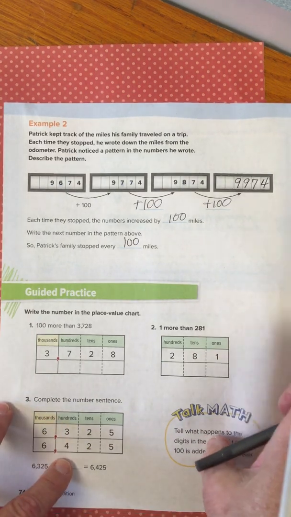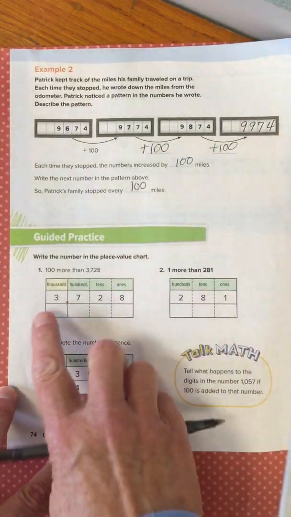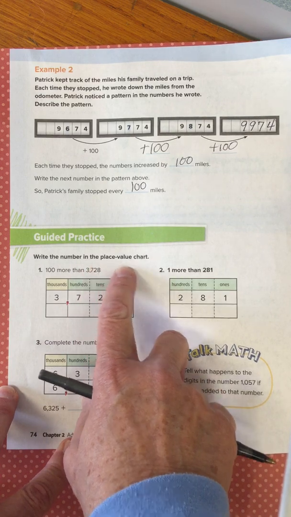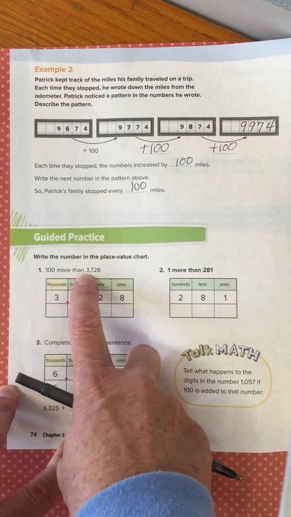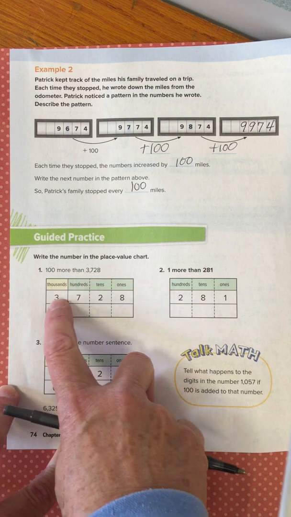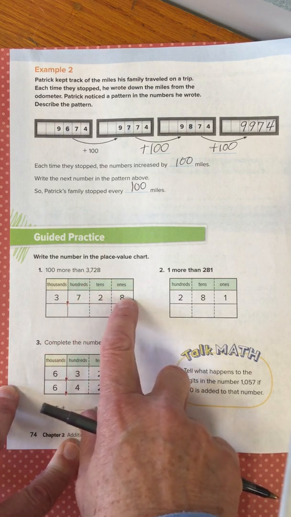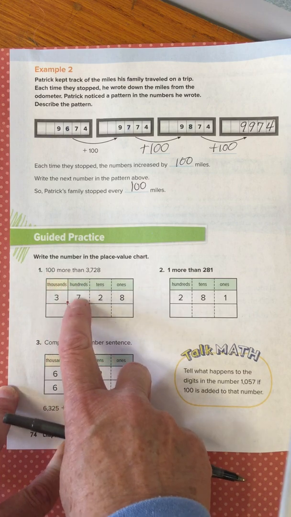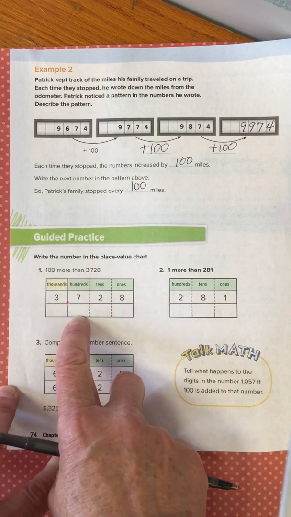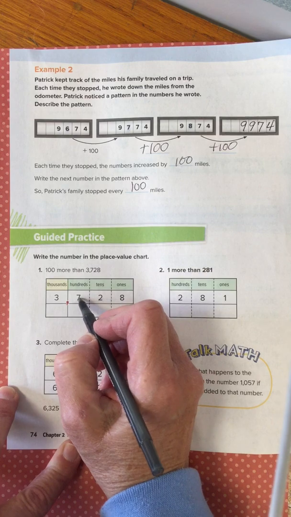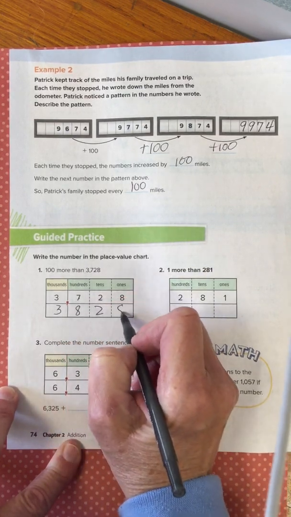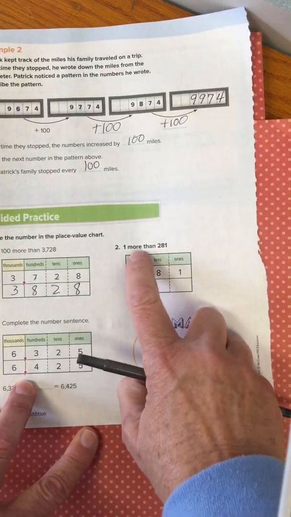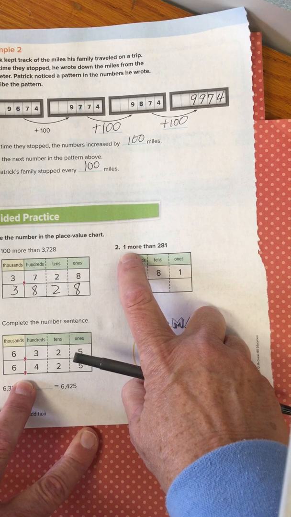All right, let's see what the bottom half has for us to do. It says write the number sentence in the place value chart. So we want to write 100 more than 3,728. So they give us our 3,728. We need 100 more. So it's going to change right here in the hundreds column, right? So I'm going to put 1 more than 7 is 8, and then I'm going to fill in the rest of my numbers. Kind of easy, right? All right, now make sure you always read the directions when you're doing these problems today.